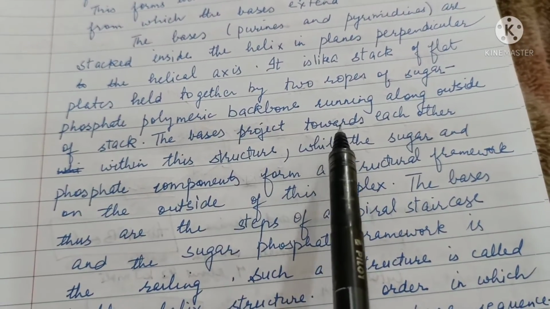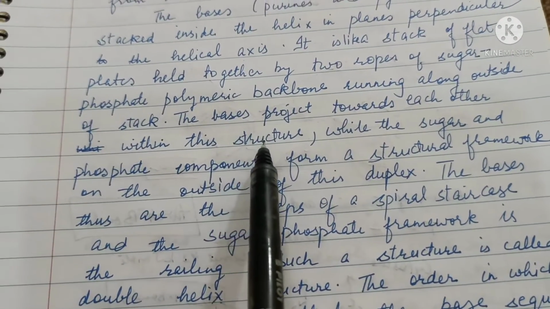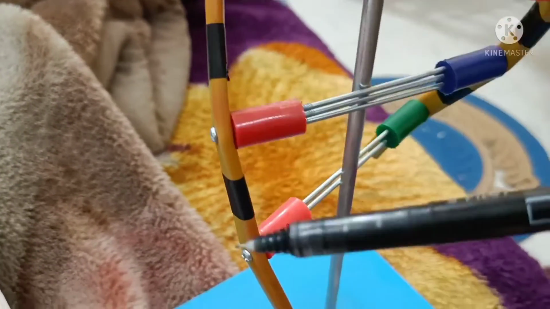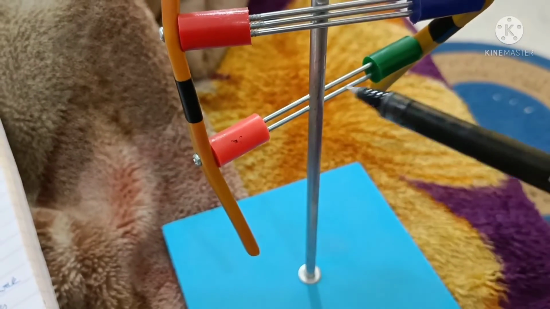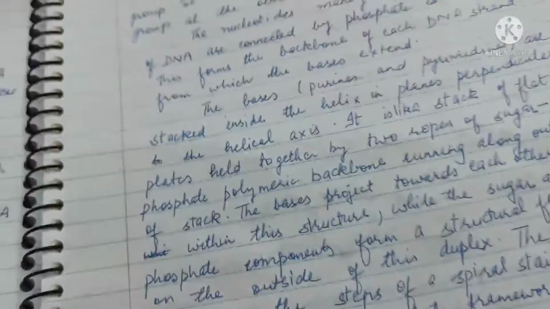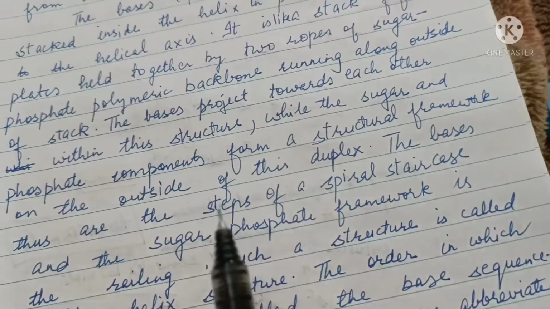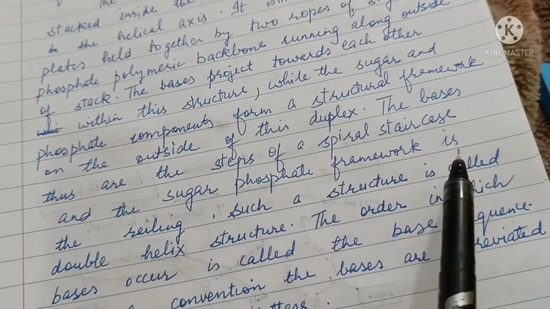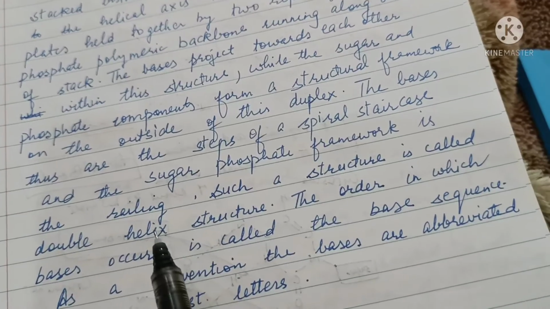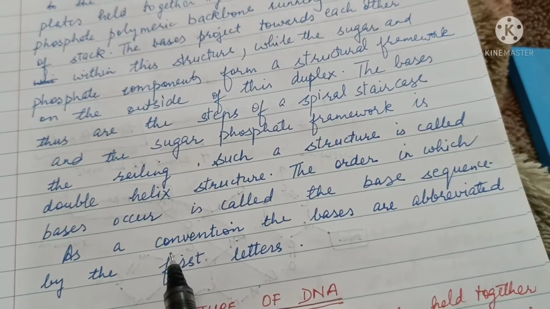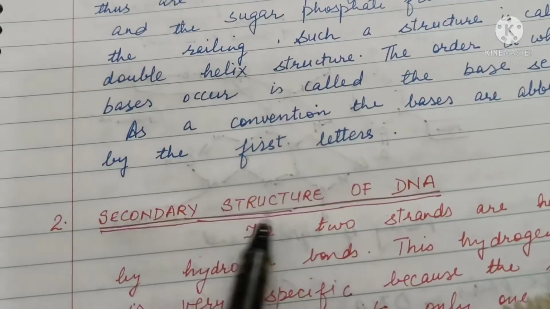The bases project towards each other within the structure, and the sugar and phosphate components form the structural framework on the outside. On the inner side, the flat plates form the stairs. So the bases are the steps of a spiral staircase, and the sugar phosphate framework is the railing. Such a structure is called a double helix structure. The order in which the bases occur is called the base sequence. As a convention, the bases are abbreviated by their first letters.